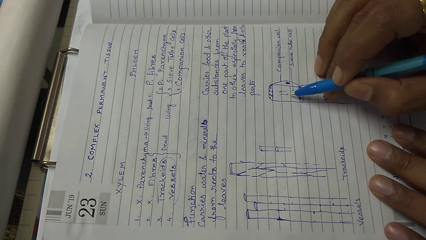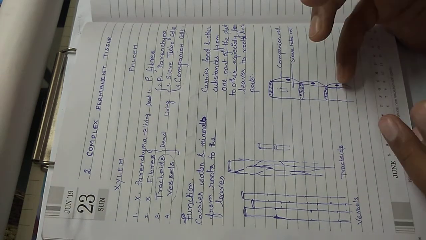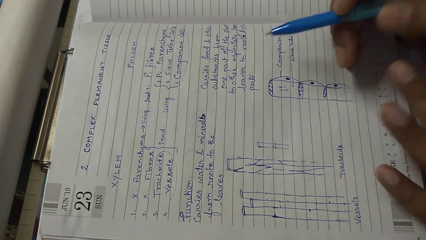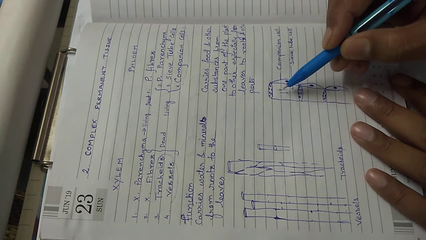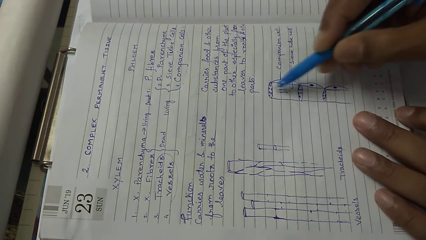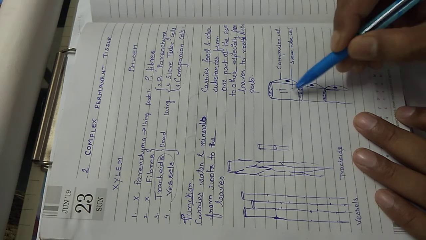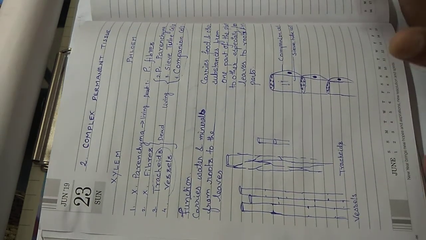And this is a living cell. So since it is living, it should have cell organelles, nucleus, vacuoles, everything. But it actually does not have all this. Why does it not have all this? Because if it has vacuole and nucleus and cell organelles, it will hamper the flow of food. So that's why this cell is relatively empty. It has only cytoplasm. Is that clear?